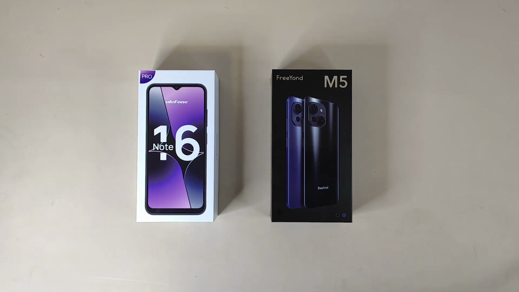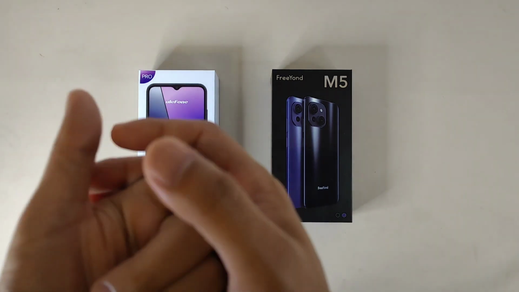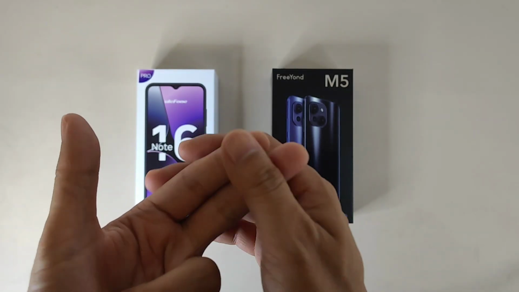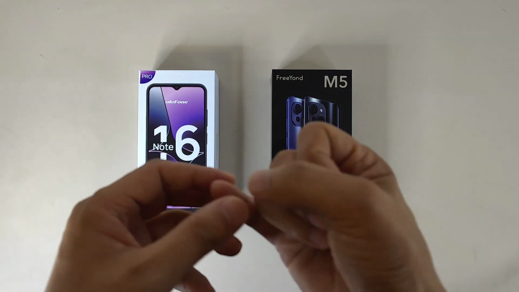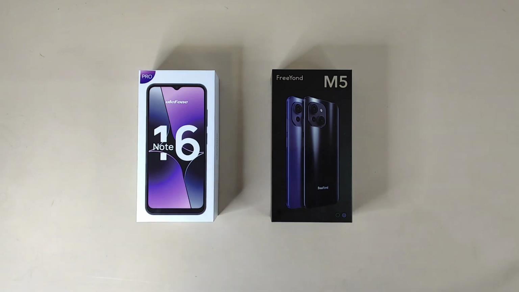Okay, so first I will give my clues of how to compare it. First from the appearance, then from the RAM and ROM, the chips, and then from the battery and the charging speed, and then from the screen, and then the last one from the camera. And then we will have a very simple camera test about these two devices.